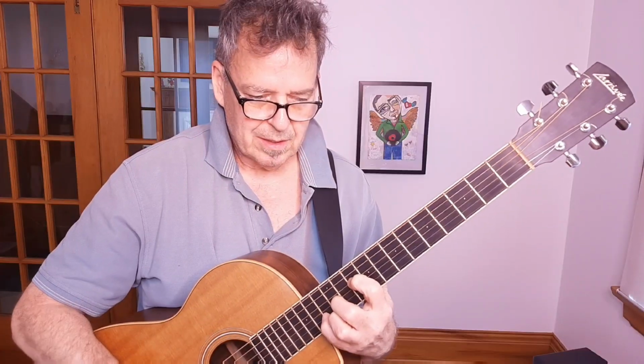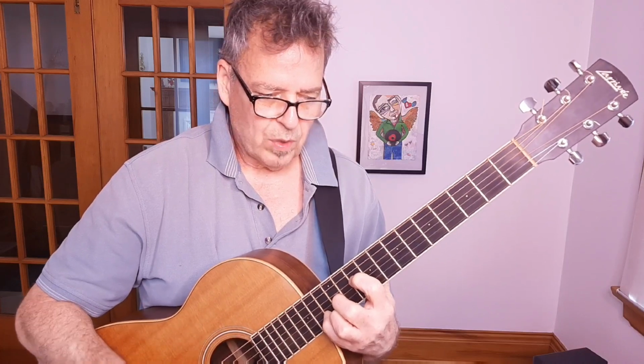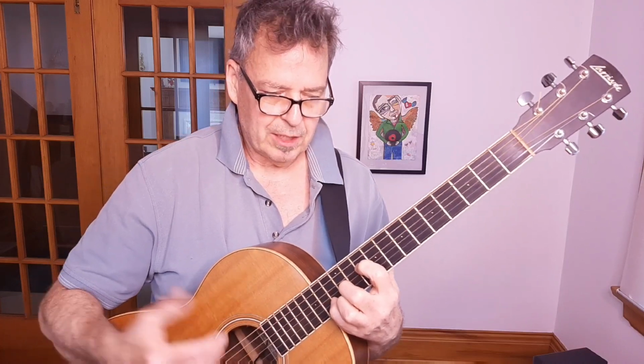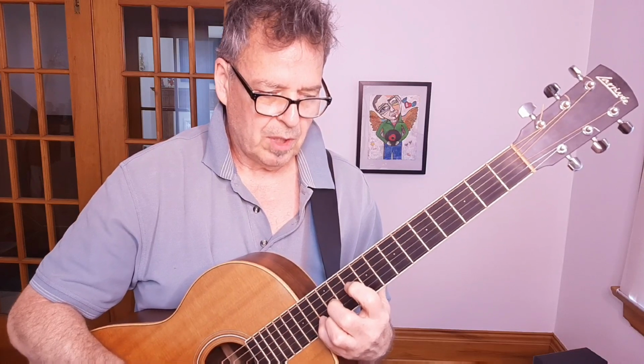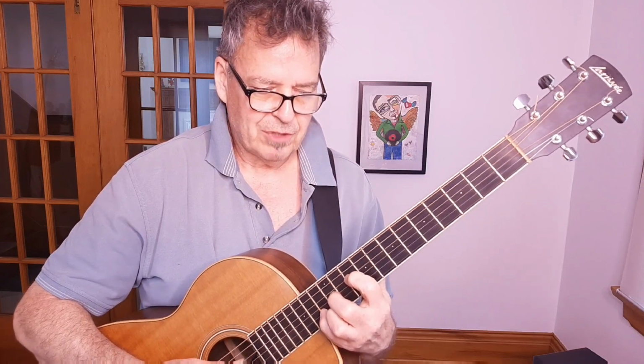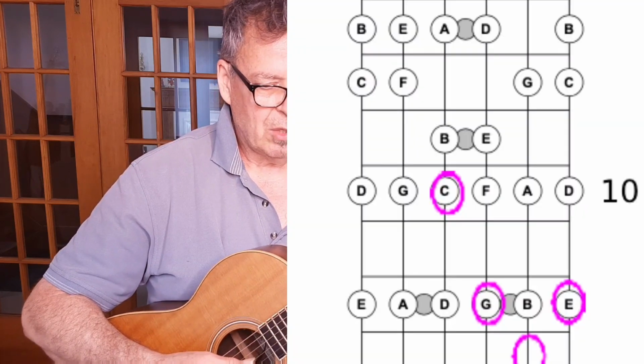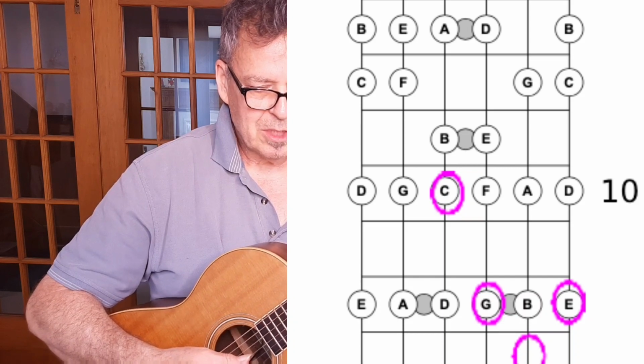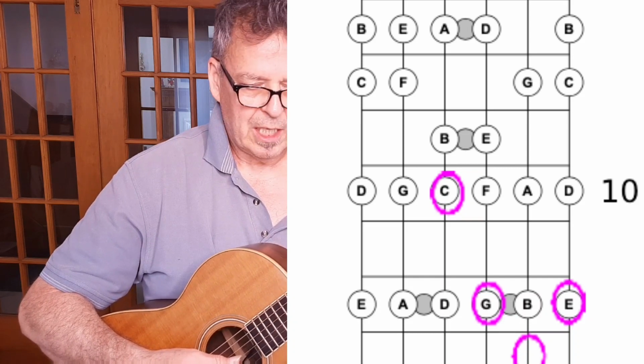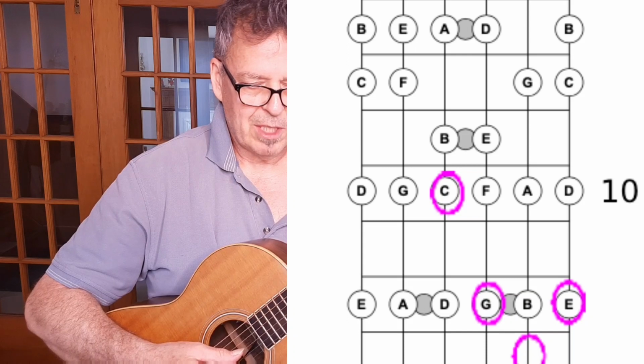And now what I'm playing is a C chord in the shape of a D, with the root note being a C on the 10th fret of the D string. Once again, the only notes we're playing in this chord in this position are also the notes C, E, and G, the notes of the triad of the C major chord.